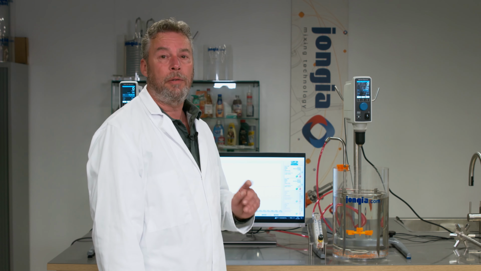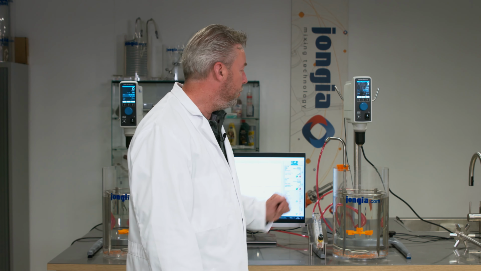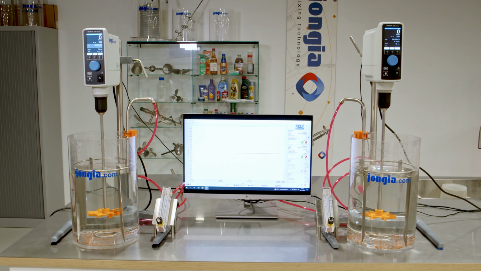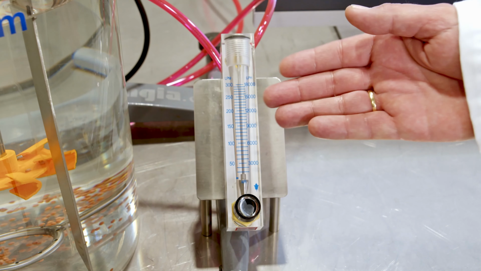As you can see, we have prepared 2 similar tanks of 10 liters content. Each tank has 4 baffles and a sparger ring from which air will flow into the tanks while the turbines are running. We will run both turbines with the same speed and the spargers will perform with the same amount of air. The airflow is being controlled by these 2 airflow meters.